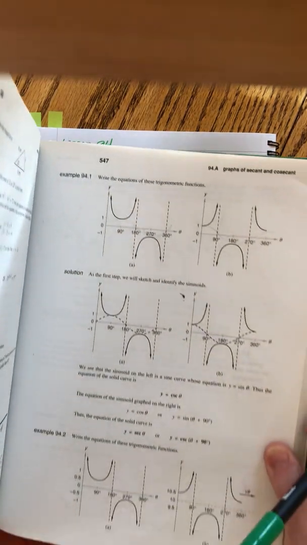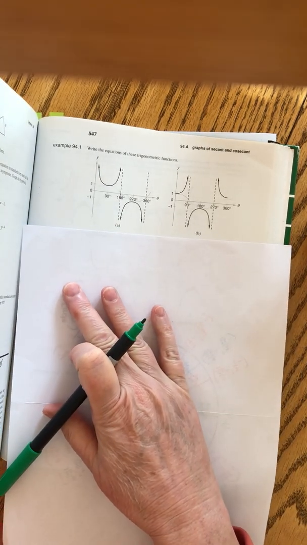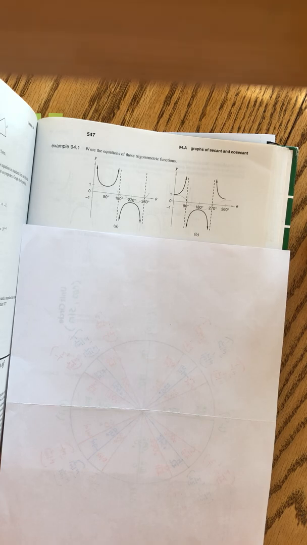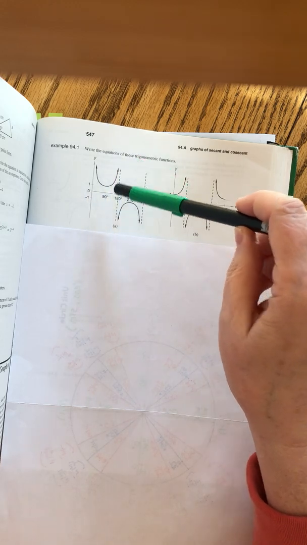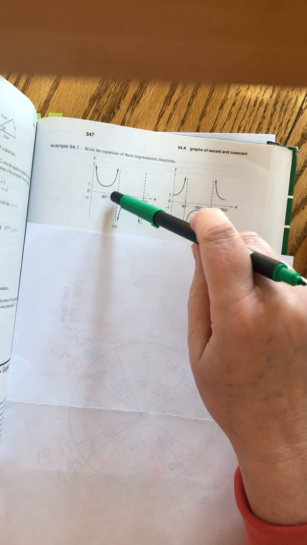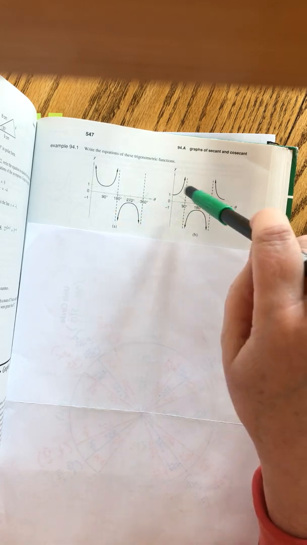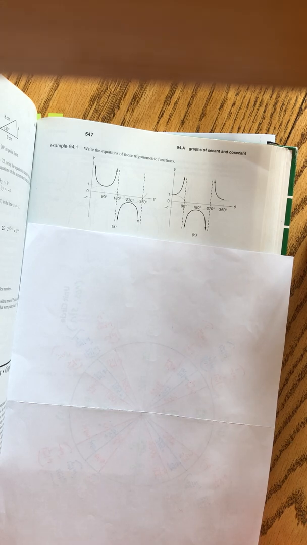Now, I'm going to show you the picture in the book because that's going to help us a lot to unravel these. Look at just this top part. There, I covered it up. Write the equations of these two trigonometric functions. What the heck? We have these weird U things that fit in between every 180 degrees. This one has complete U's. This one's kind of like a broken U, right? There's half of it, and then we have the down, and then we have the other half of the top. How on earth can we possibly know what these are?